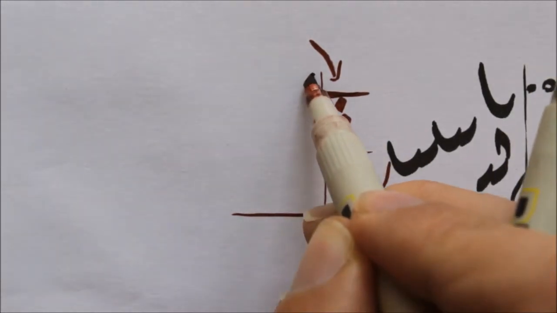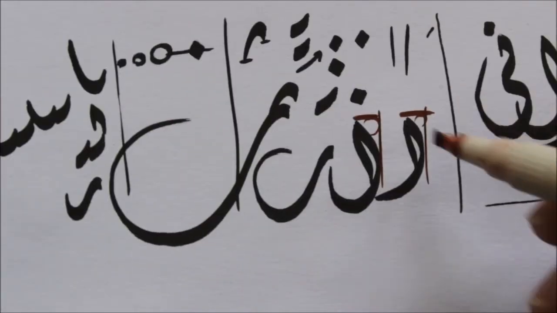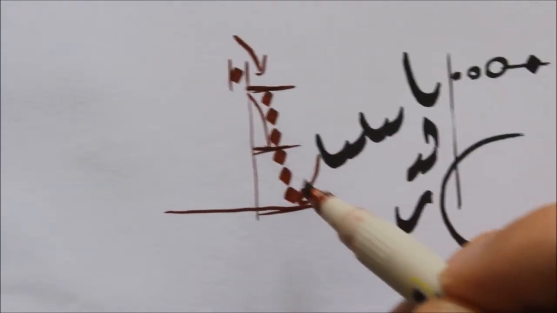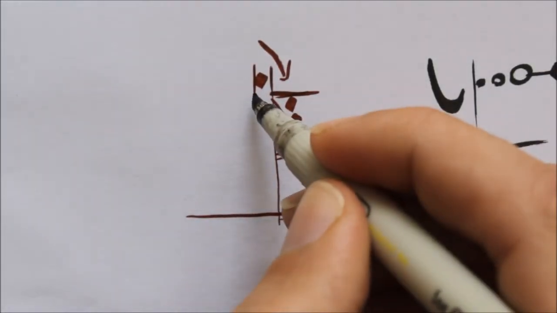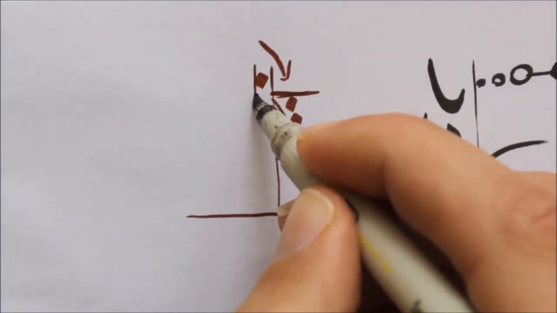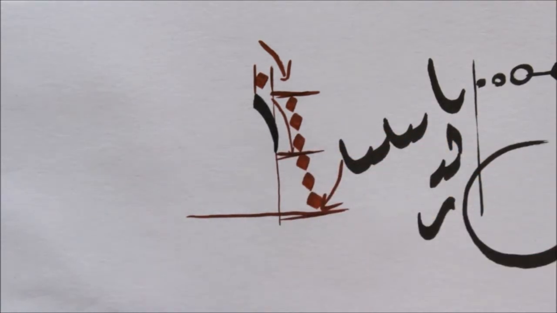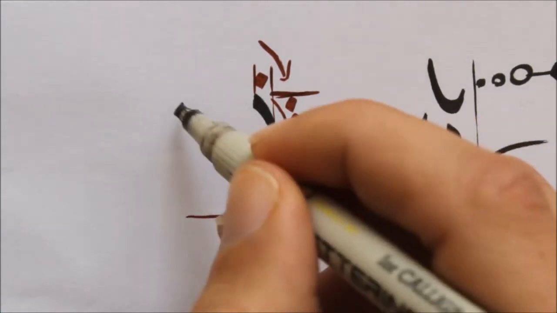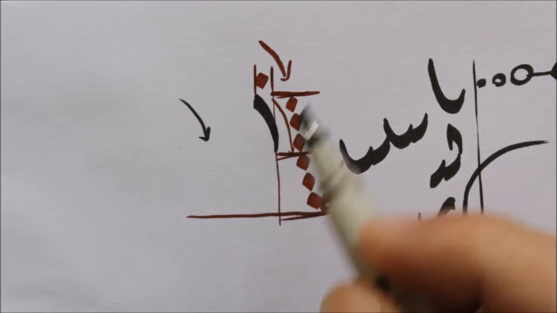We add 1 point here. This 1 point will tell us when the Alef will start here, because that's the first move. So let's start with the first move. We put the pen right beneath this edge and we go down right like this. Of course we do this move, this curve, and we stop by the end of the third point.